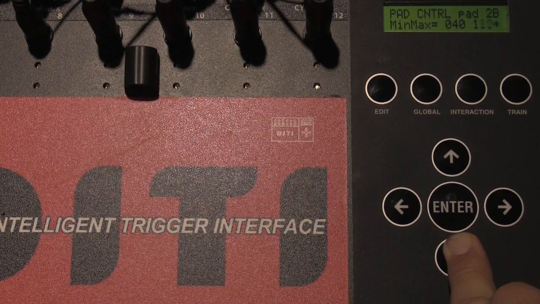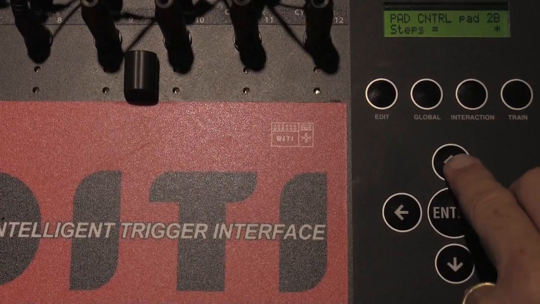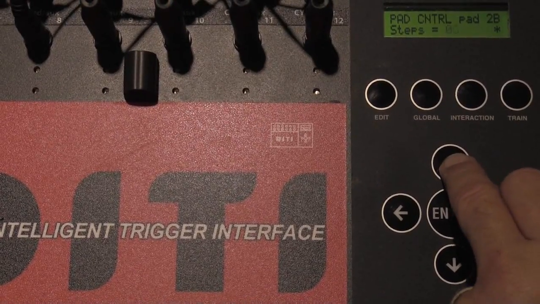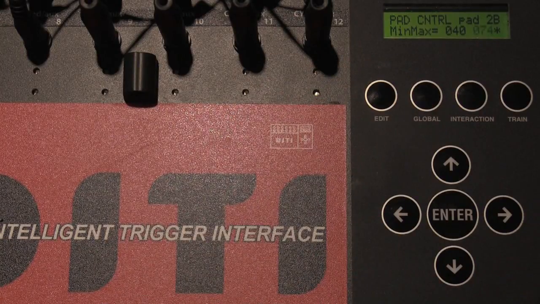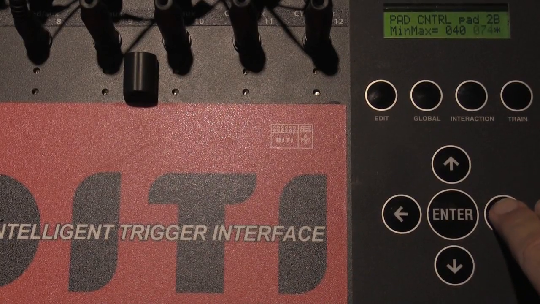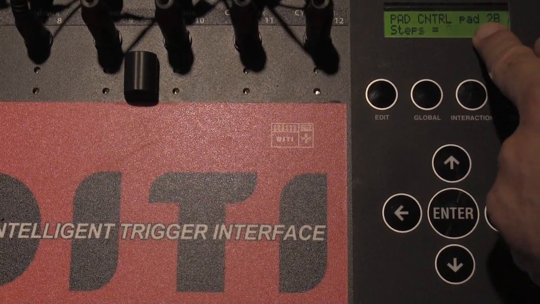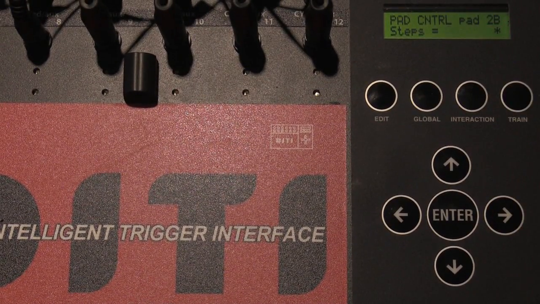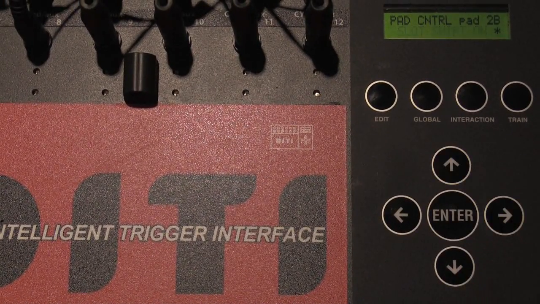And let's say that you have this little range here, and you want to make it go within 4 steps or 8 steps. So now every time you strike that pad, it's going to go from 40 to 74 and divide up the difference between 40 and 74 by 8, and every time you strike it, you will get that value. Really cool feature.